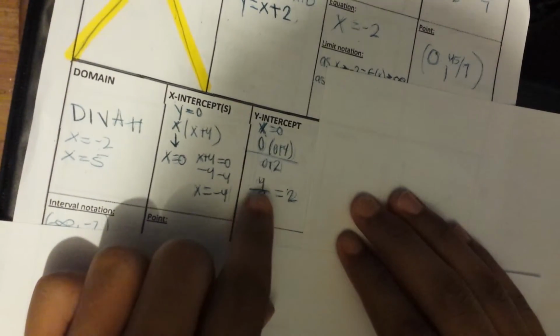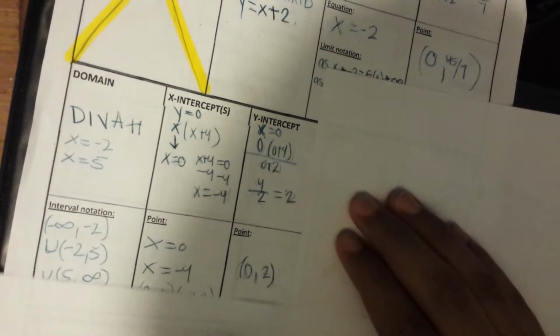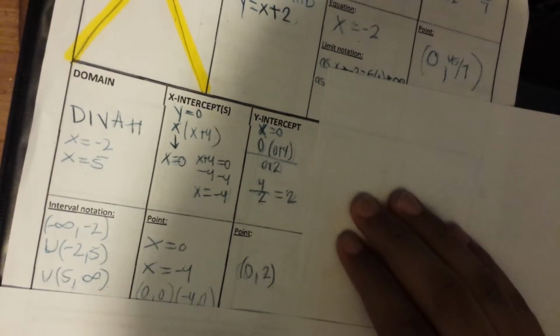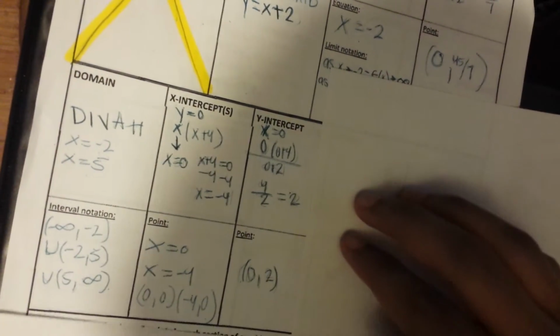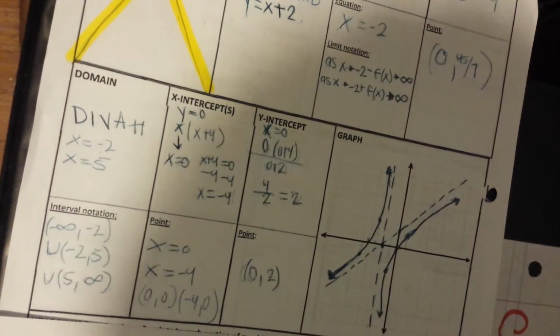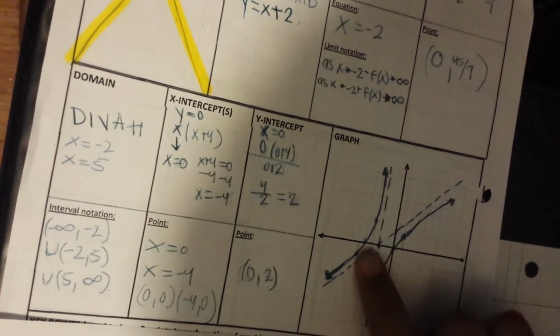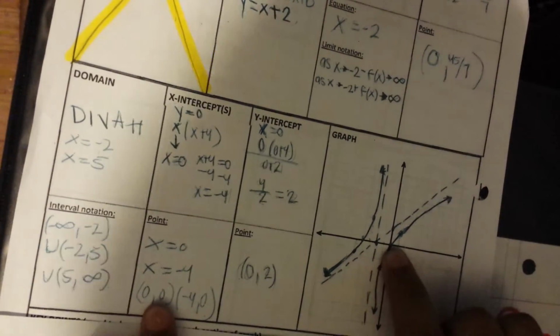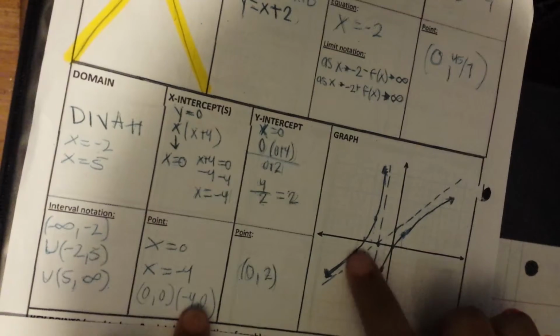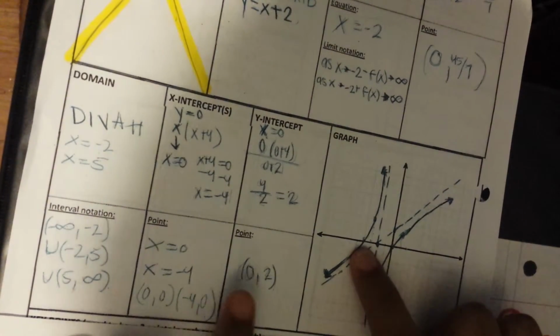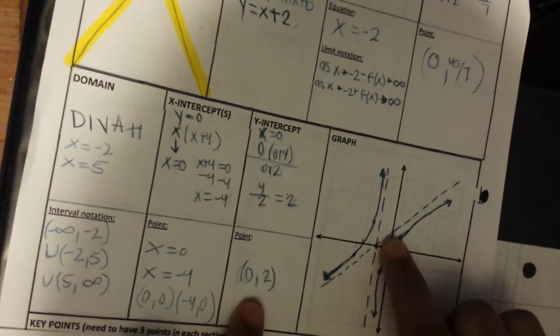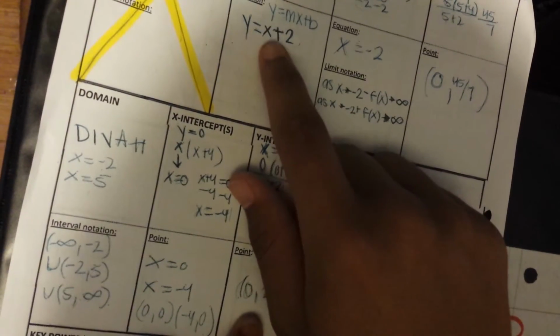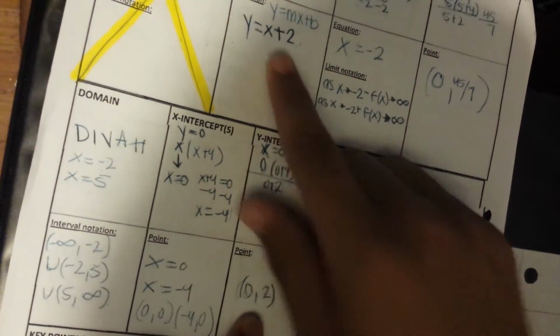That will be 4 over 2, which is equal to 2. So one of your points should be 0, 2. So for right now, you should have the points 0, 0, negative 4, 0, and 0, 2, which you had here on your y equals mx plus b.